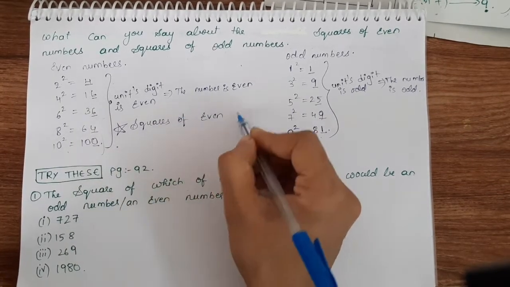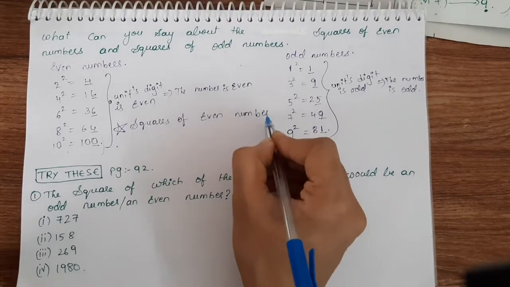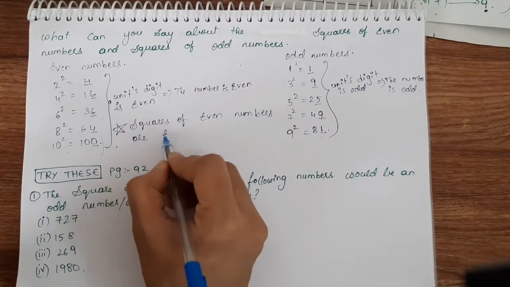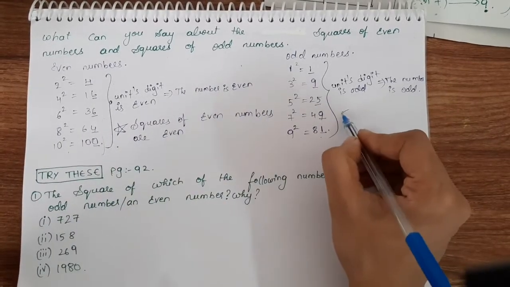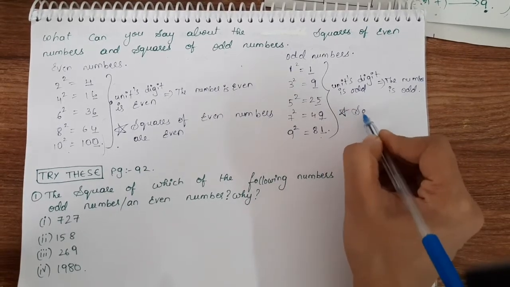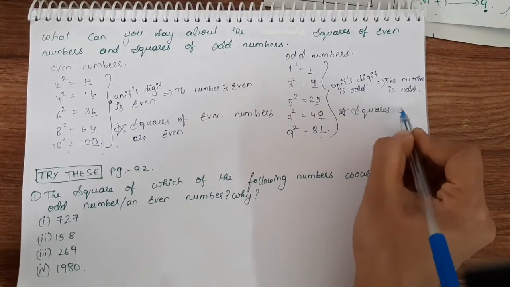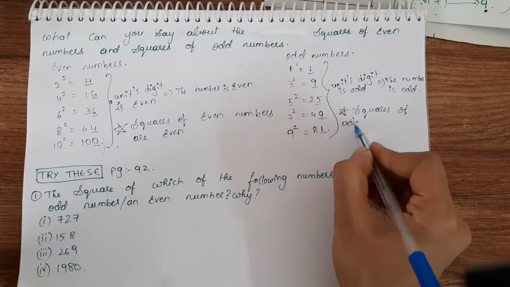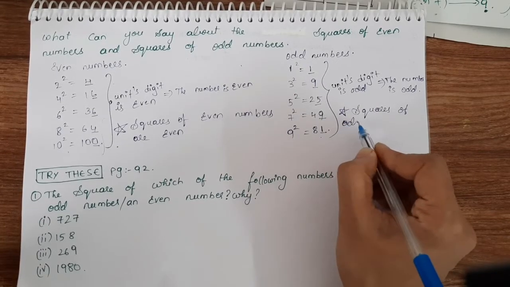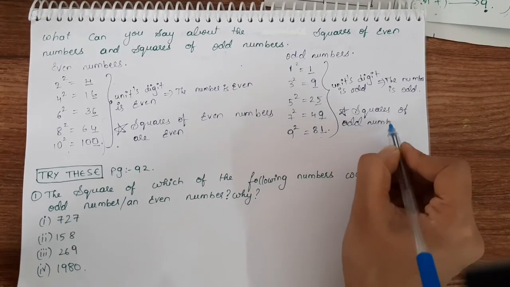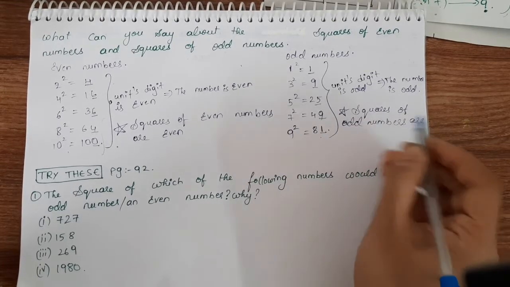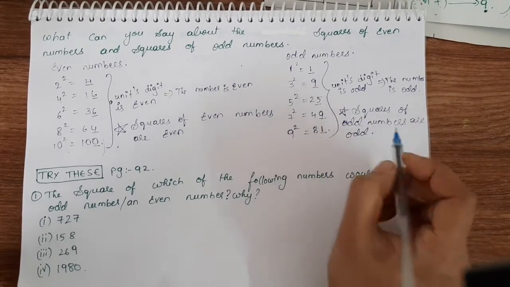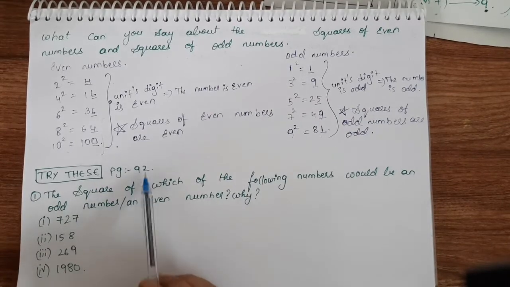Squares of even numbers are even. And here, squares of odd numbers are odd. That's it. Next we'll see, try this from page number 92.